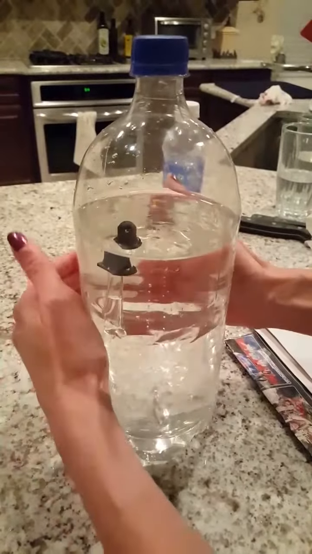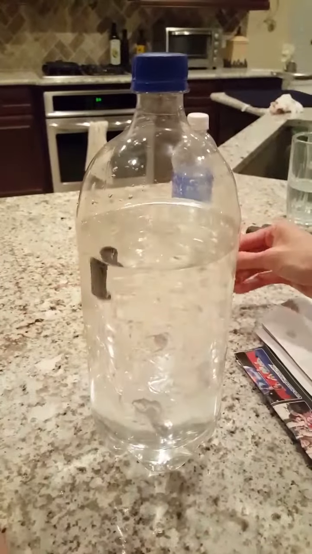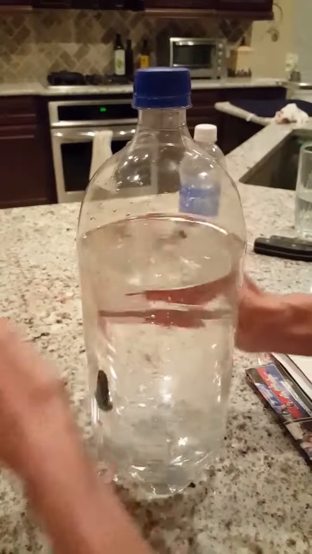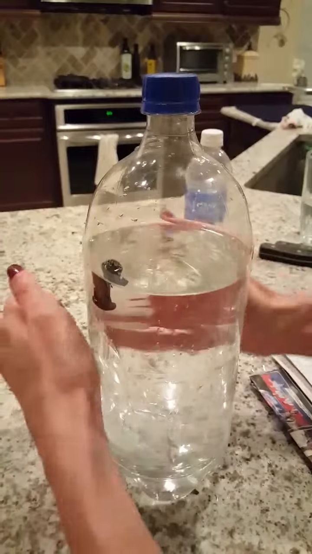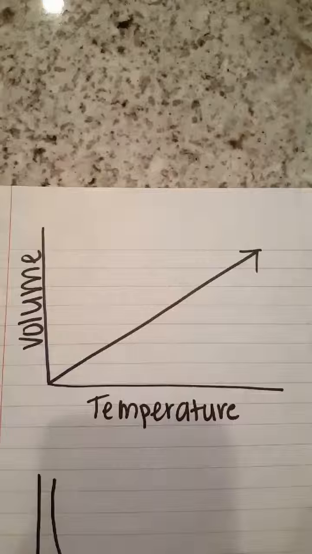This happens because by applying pressure to the sides, the volume of the bottle is reduced, meaning that the pressure increases in the bottle and in the eyedropper. This pressure results in the water going into the eyedropper, causing it to lose its buoyancy.